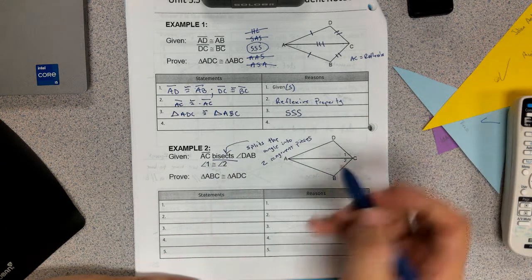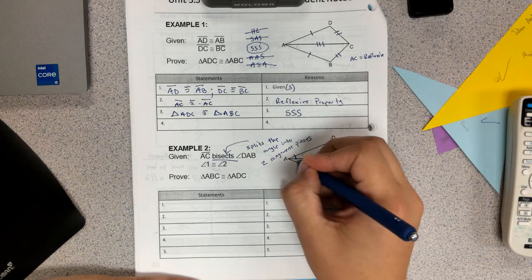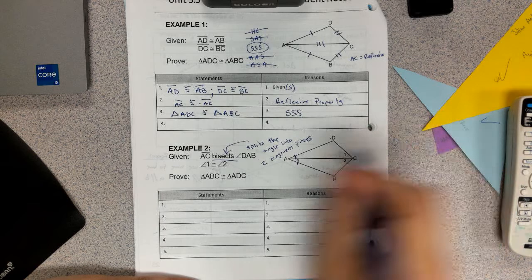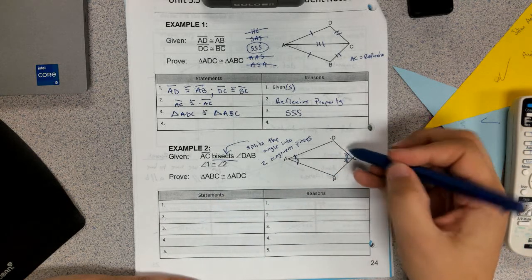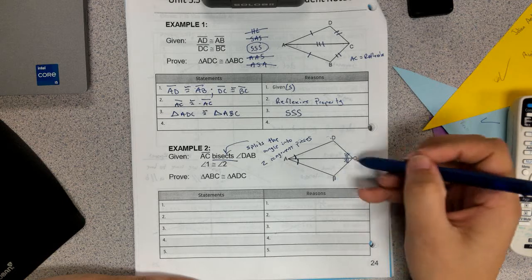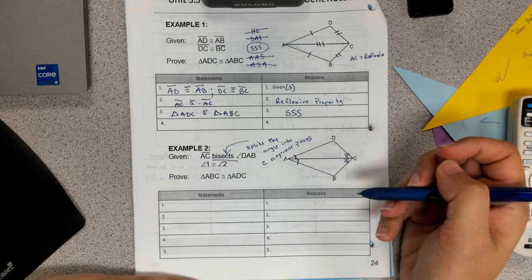And so we're splitting DAB. So this angle right here is being bisected. And then it told me that angle 1 is congruent to angle 2. Notice that it's not this angle that's splitting, but rather the angles around angle A.